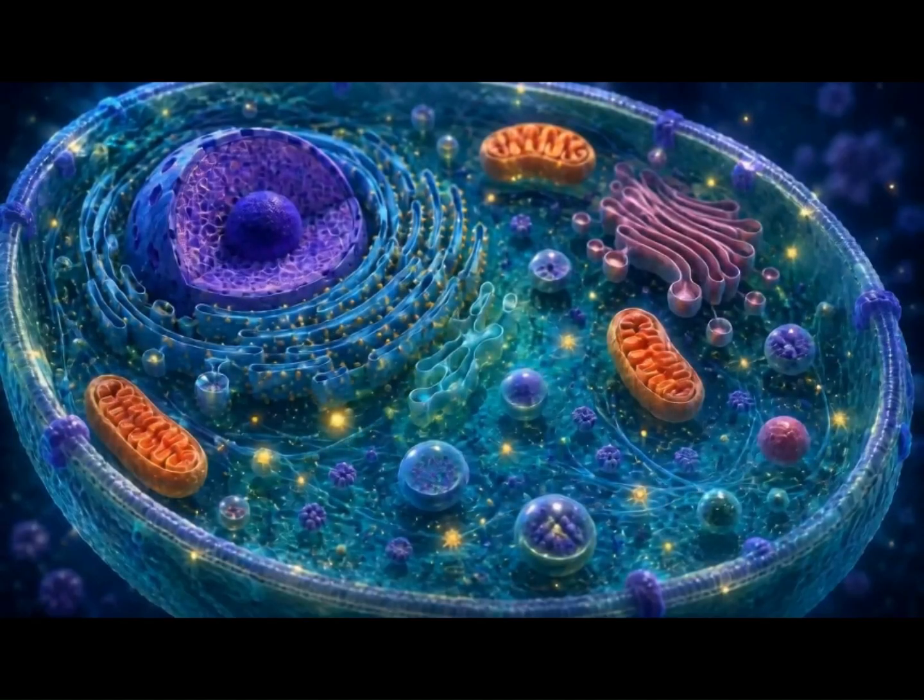This is sometimes explained using the lock and key model, where the substrate fits into the active site like a key fitting into a lock. A more flexible explanation is the induced fit model, where the active site changes shape slightly as the substrate binds, allowing the enzyme and substrate to fit more closely together. For VCE biology, the important point is that enzyme action depends on the complementary relationship between the enzyme's active site and its substrate. If the substrate cannot bind properly, the reaction will not be catalyzed efficiently.